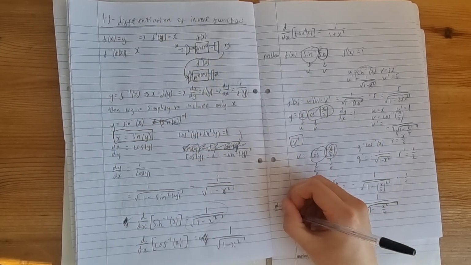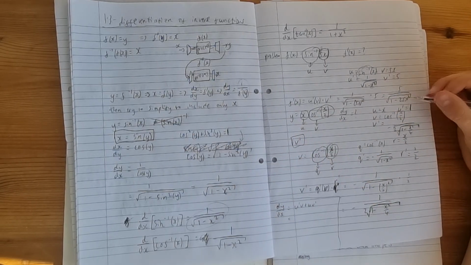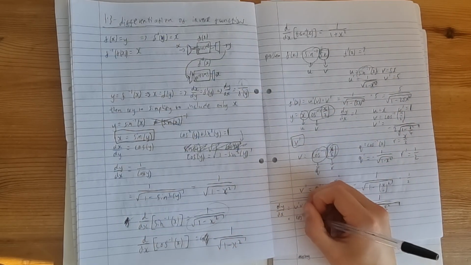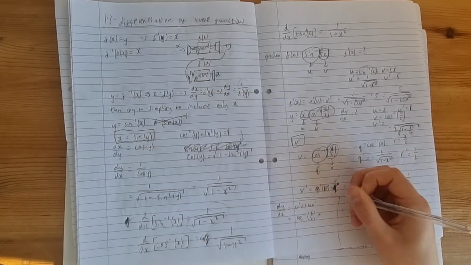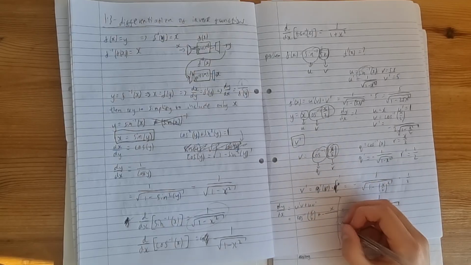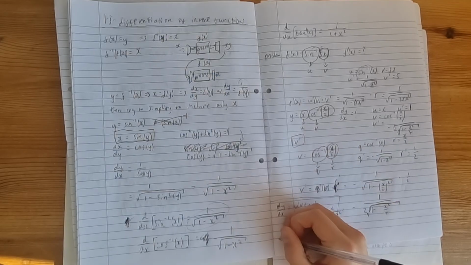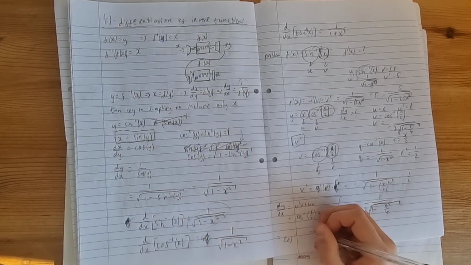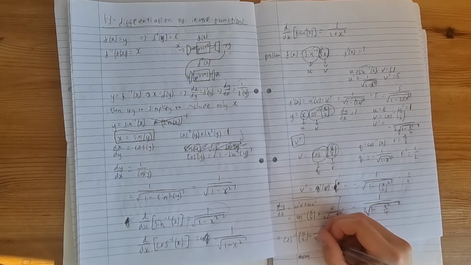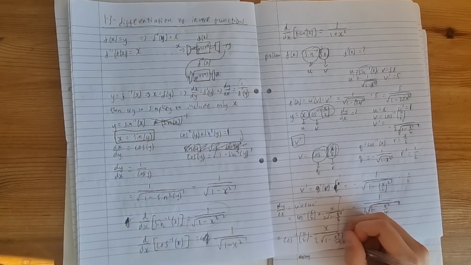So dy over dx is equal to u prime v plus u v prime, which is equal to, so u prime is simply 1, thankfully, so times v is cos inverse of x over 2, plus u v prime, which is going to be negative x over 2 square root 1 minus x squared over 4, which is equal to cos inverse of x over 2 minus x over 2 square root of 1 minus x squared over 4.